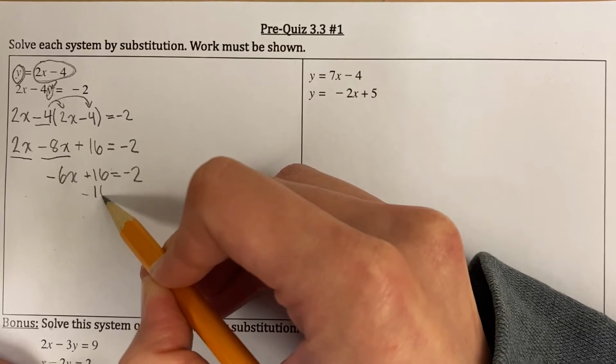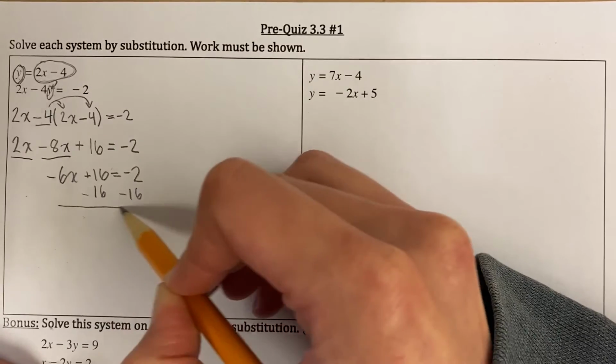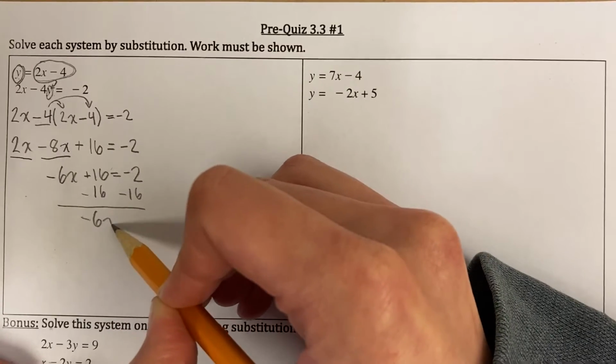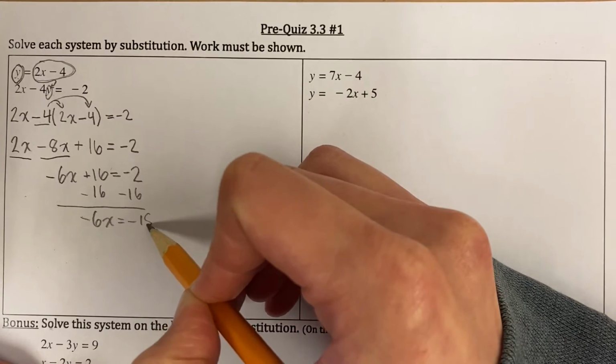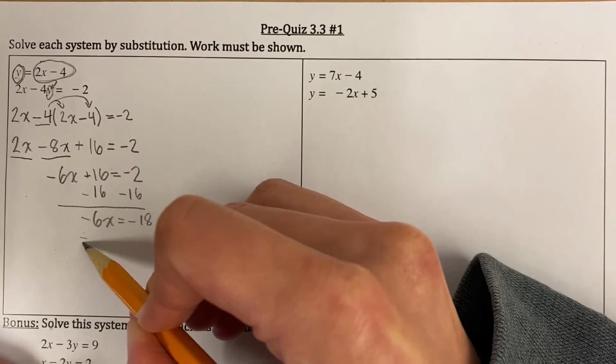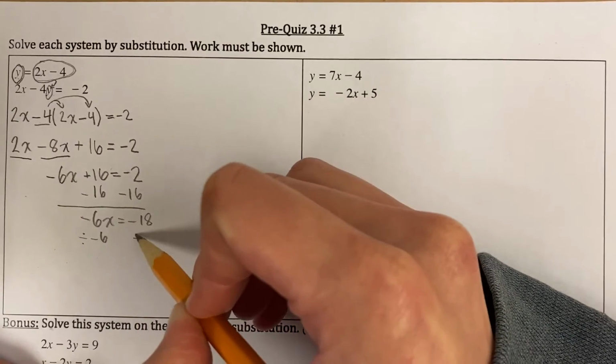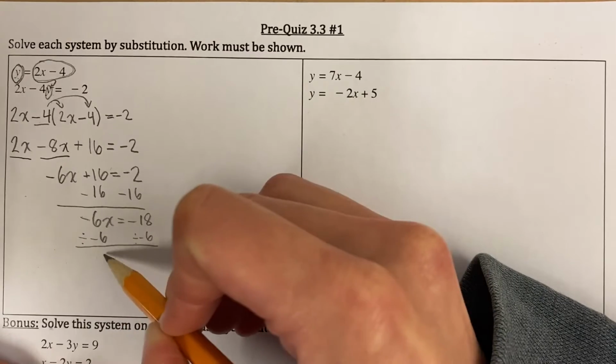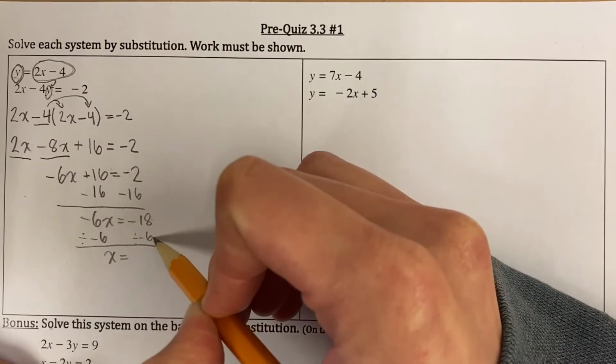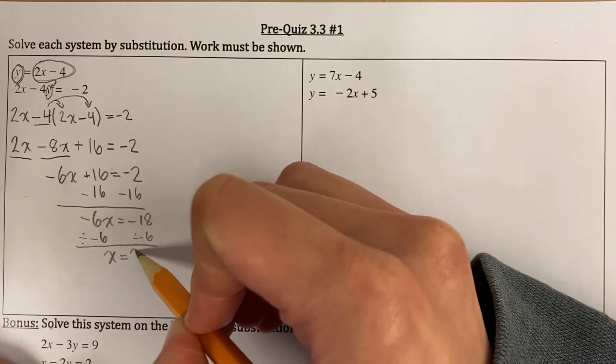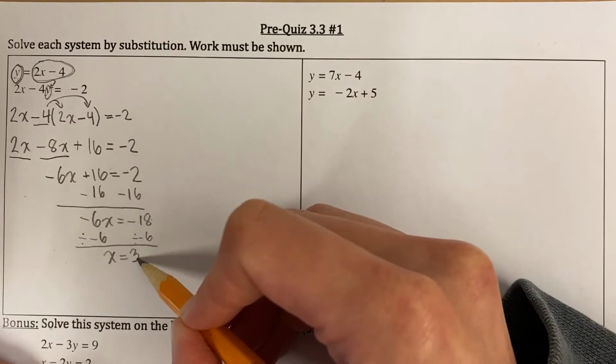I'm looking to get x by itself, so I'm going to start by subtracting 16 from both sides, and then dividing by negative 6. Negative divided by negative is positive, and 18 divided by 6 is 3. So I get x equals 3.